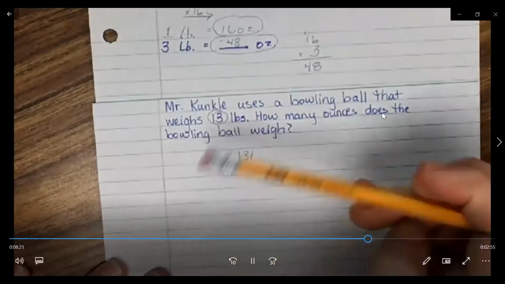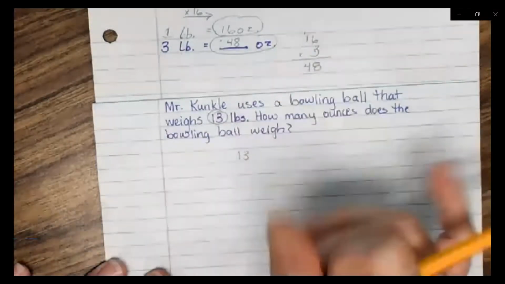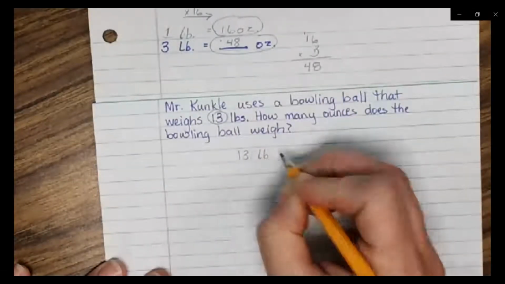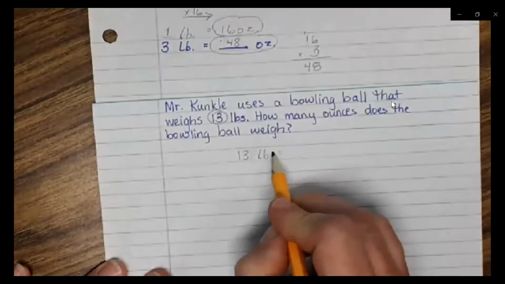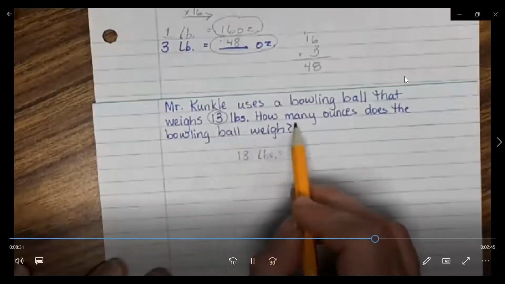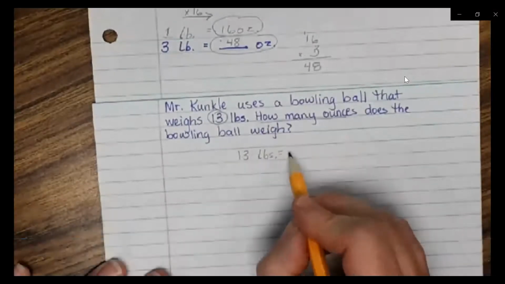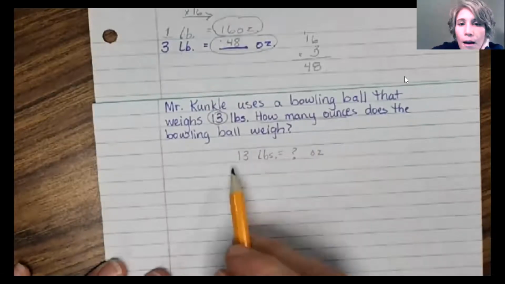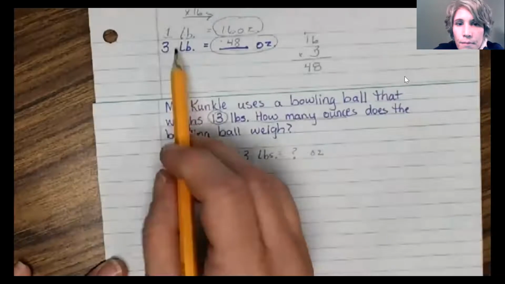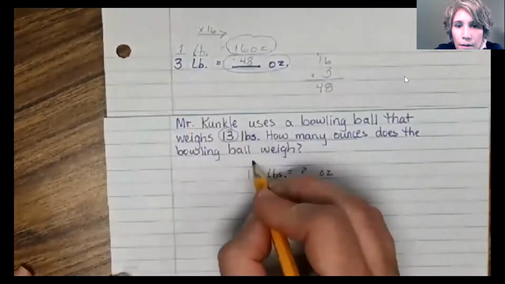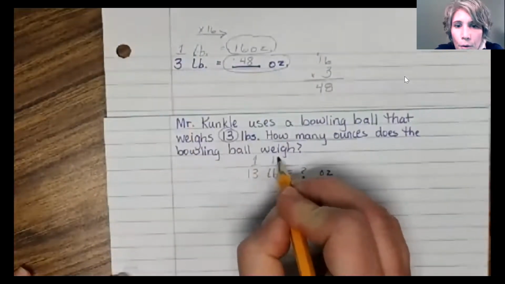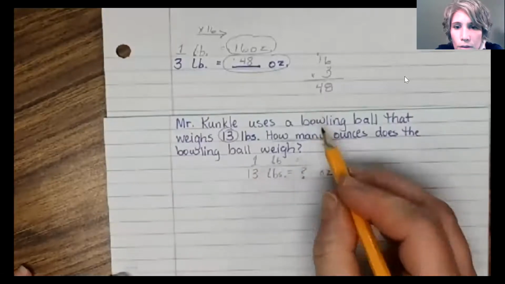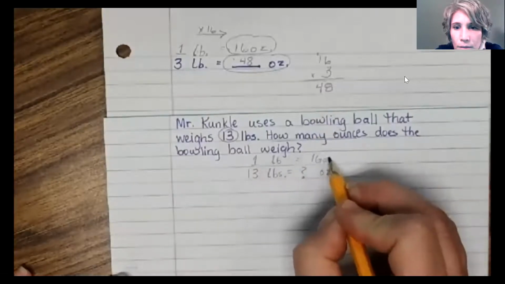Well, I see 13 pounds here. Oops, I forgot to leave my space. I want to leave a space in between my number and my label so I don't confuse it. And I put the little hook on the L on my pounds. And then that equals how many ounces? I don't know how many ounces that is. Okay. So then we write above it what we do know. I know 1 pound equals 16 ounces.